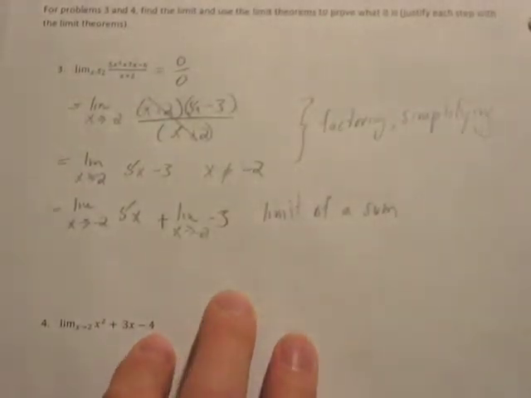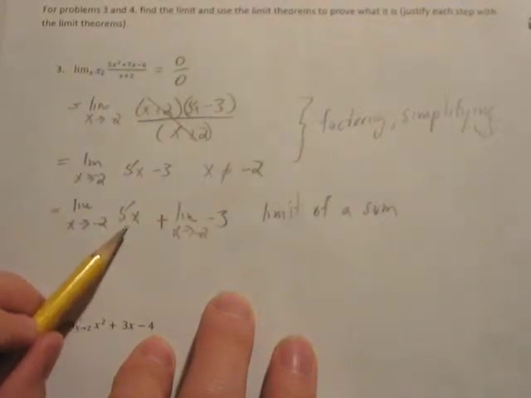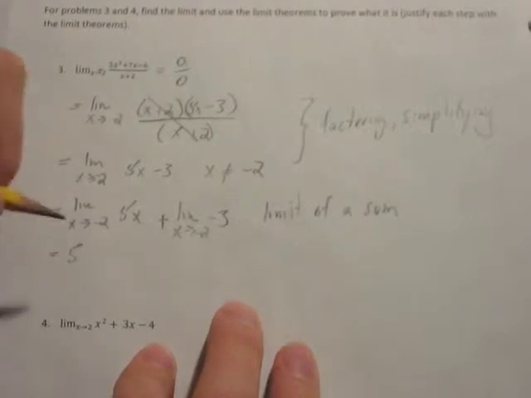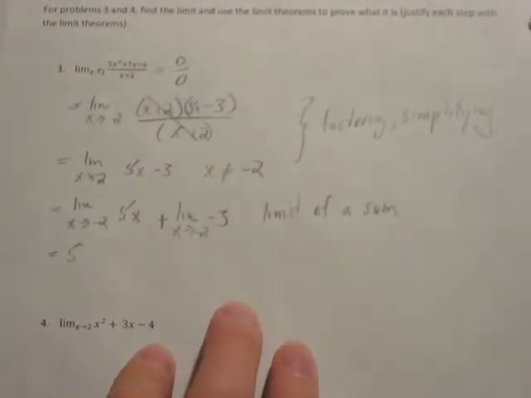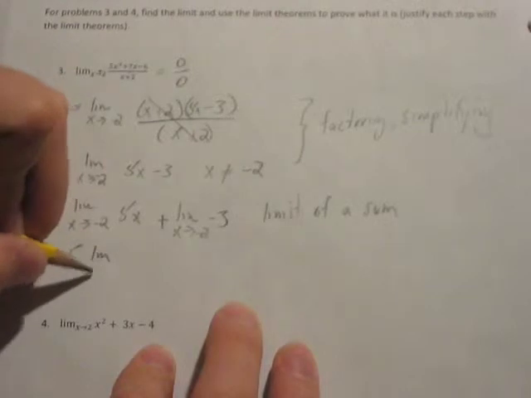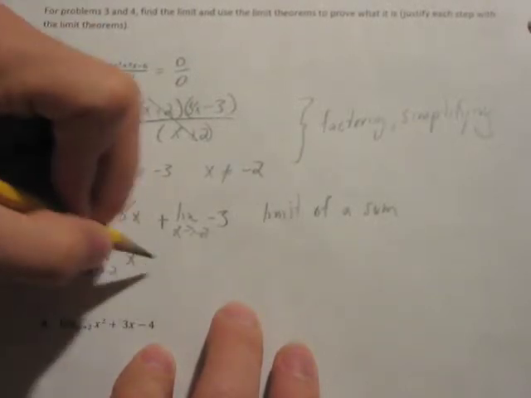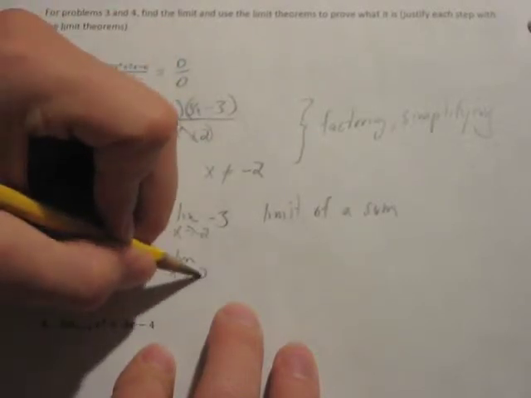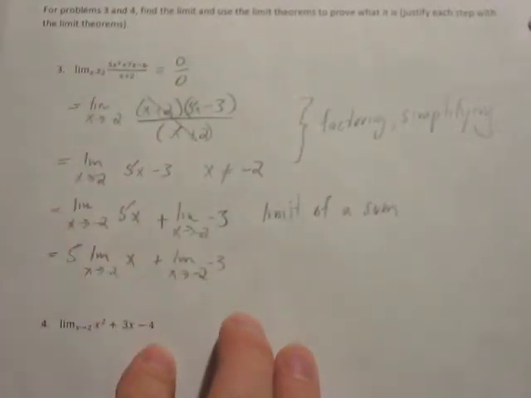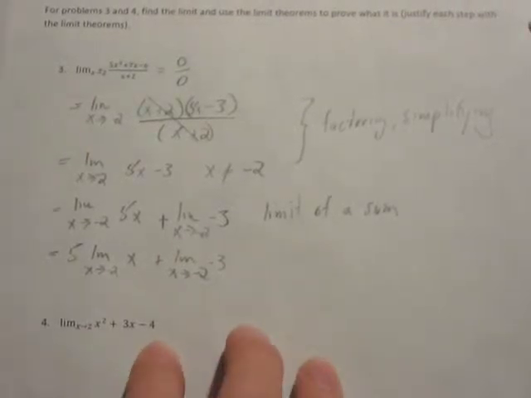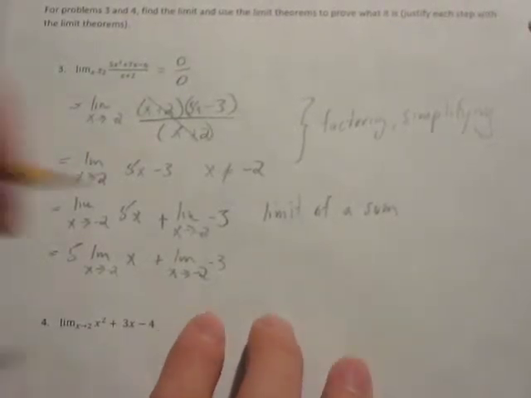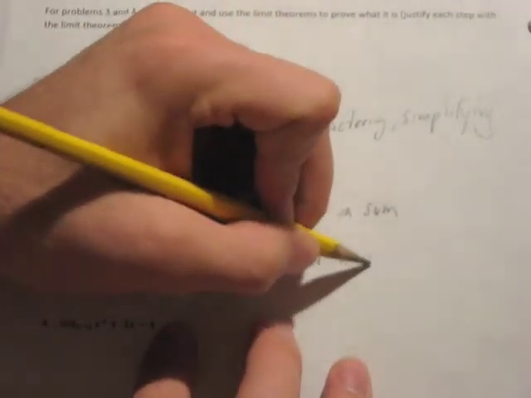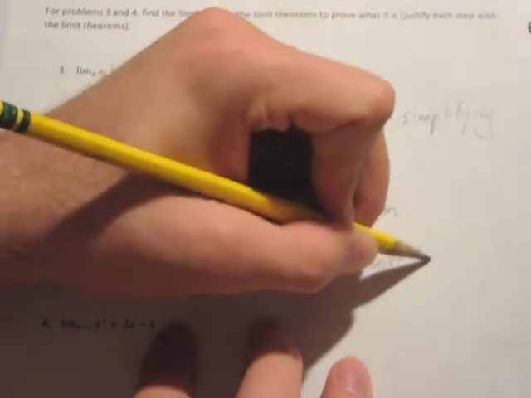Here I have the 5x, and I'm going to pull that out to the front of this limit, and it's going to be 5 times the limit as x approaches negative 2 of x plus, and I'll leave this one the same, the limit as x approaches negative 2 of negative 3. You could make that just negative 3 and use the limit of a constant function right now if you wanted, but all I did so far was limit of a constant times a function.